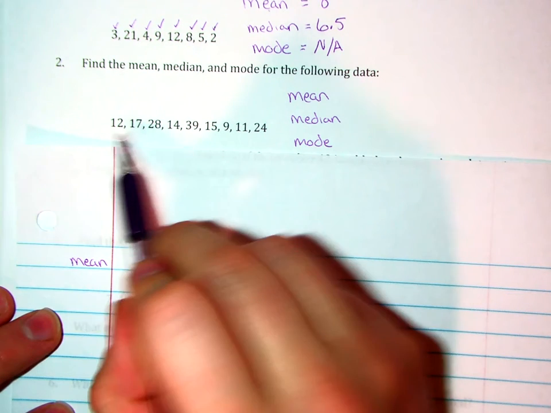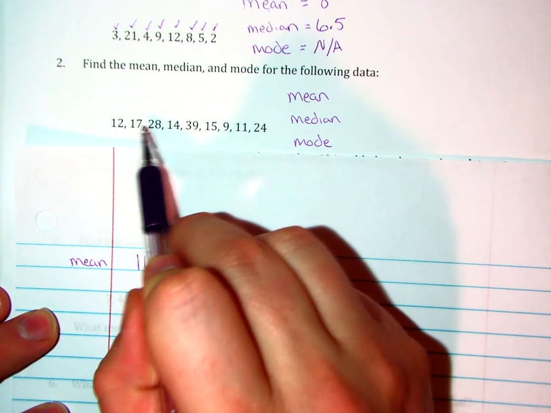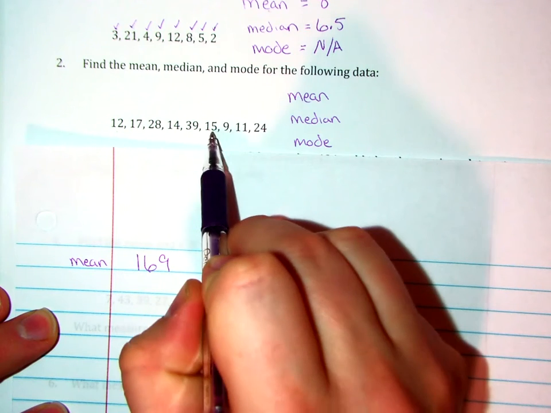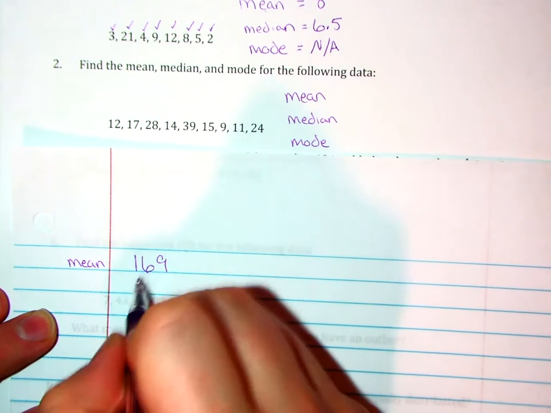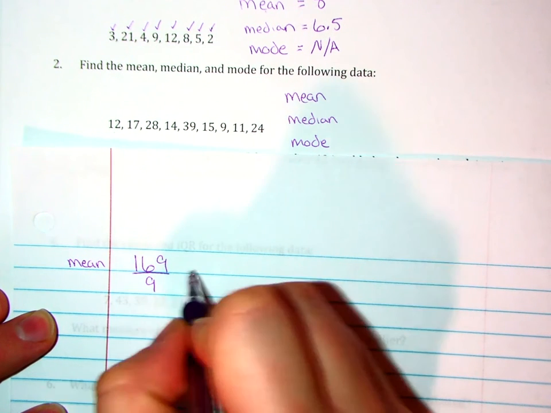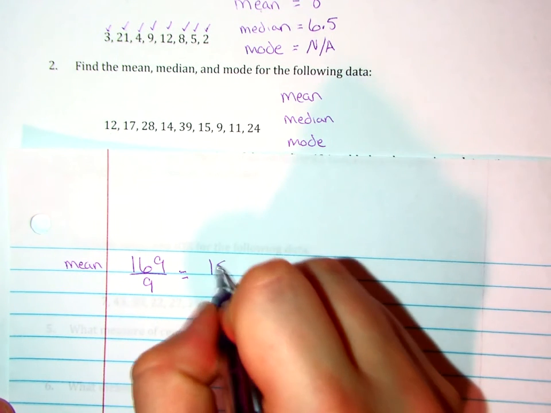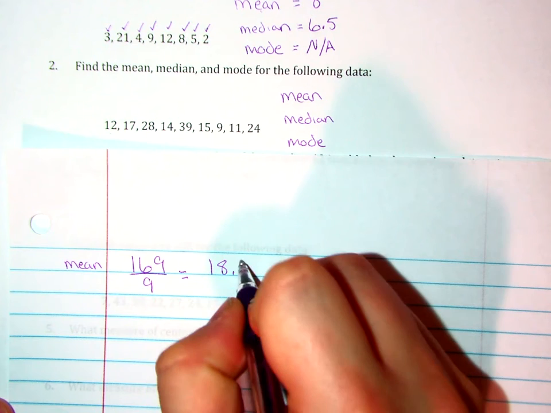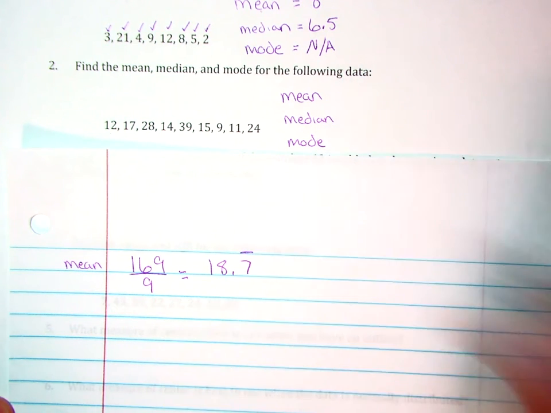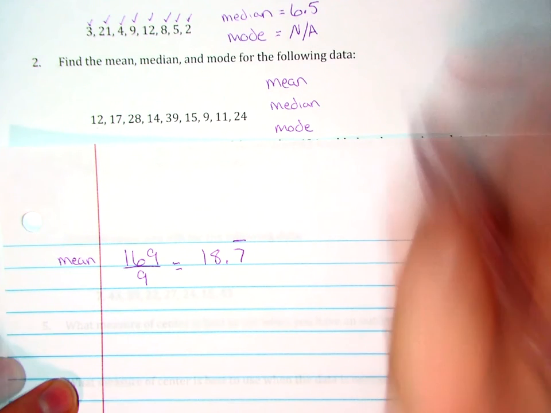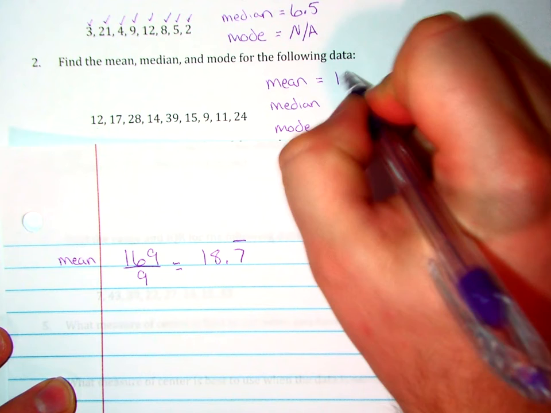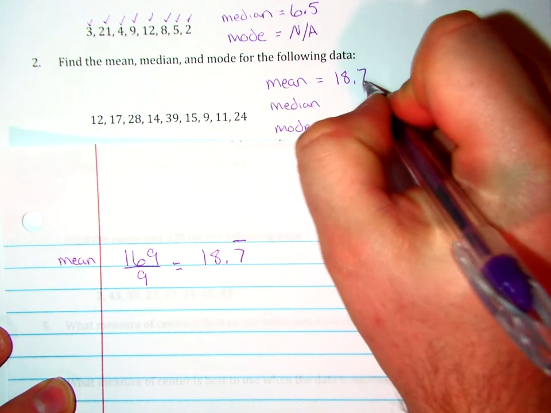So let's count how many numbers we have. 1, 2, 3, 4, 5, 6, 7, 8, 9. So 169 divided by 9 equals 18.7 repeating. So my mean would equal 18.7 repeating.